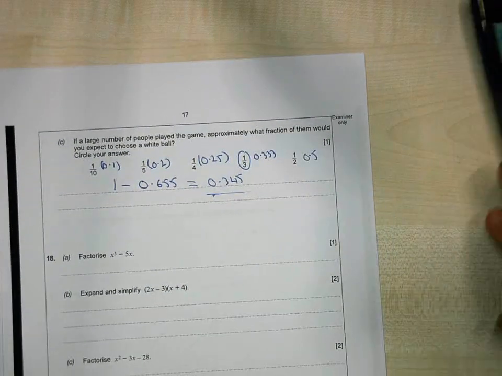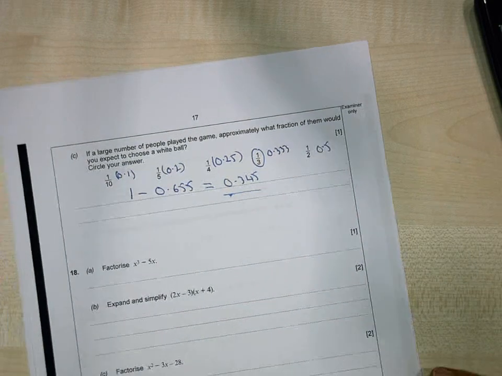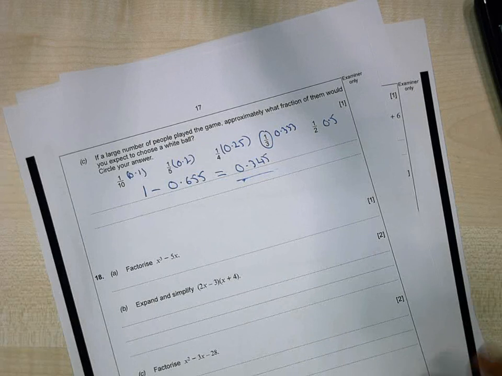Right, marks for that question. I lost the question.